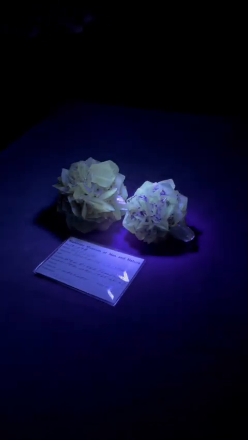So under ultraviolet light, our selenite crystals glow sort of an eerie greenish yellow color. If we go over to our calcite crystal here, we can see it glows this nice pinkish red color. And then this fluoride crystal glows yellow under ultraviolet light, and the one here glows blue under ultraviolet light.